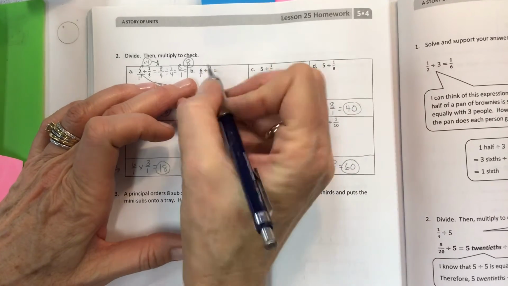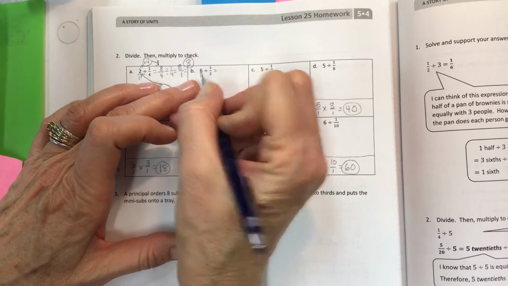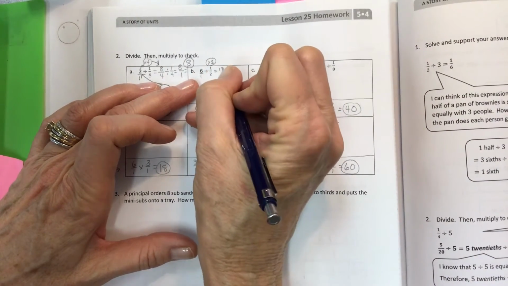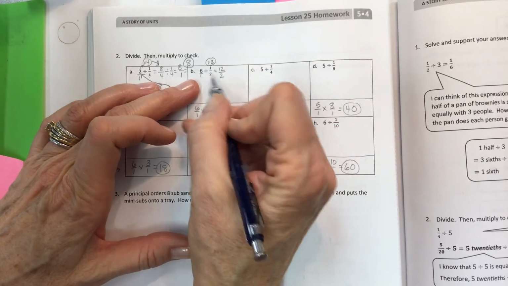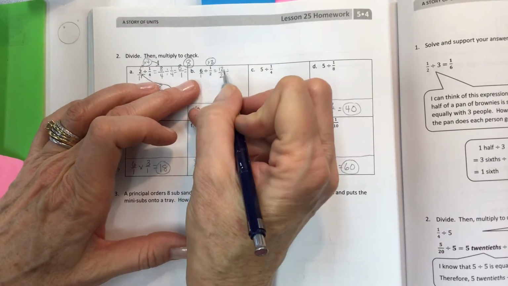Okay, now if 6 over 1 needs to be divided by 2, I only need to make this a 2. So my scale factor is 2. 2 times 6 is 12. 2 times 1 is 2. 12 divided by 2 is still 6, so I still have an equivalent fraction.